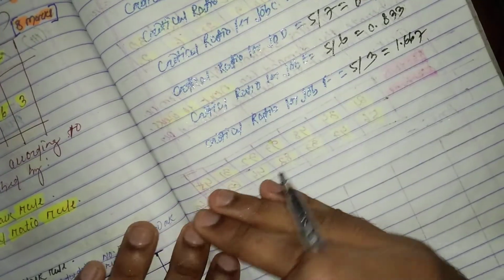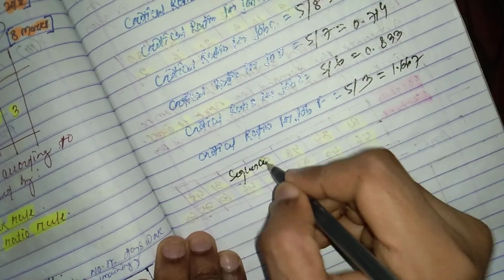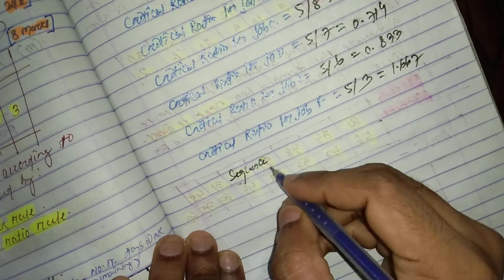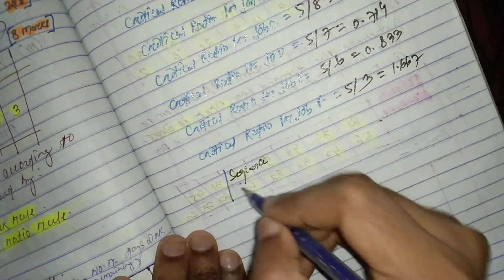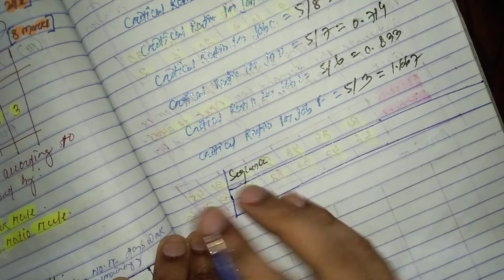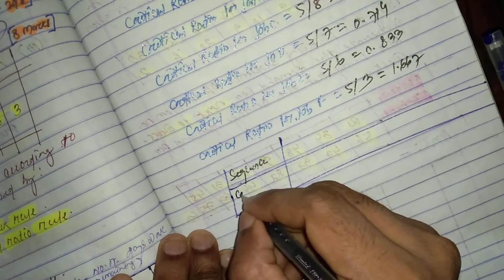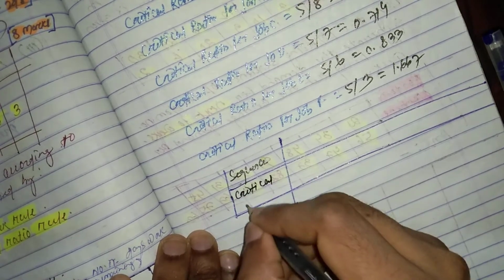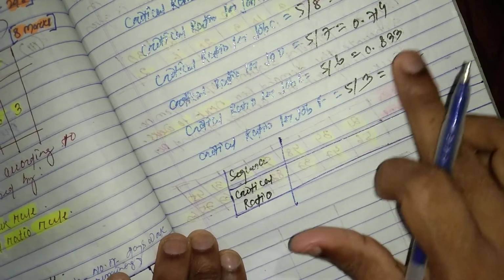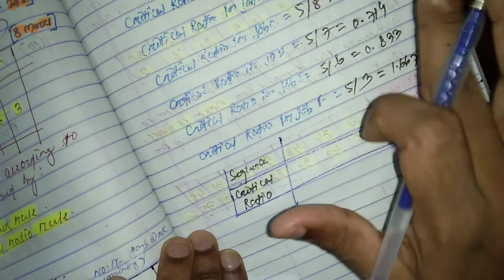So now we have to arrange them according to the critical ratio sequence. The job having the least critical ratio is given the first priority.